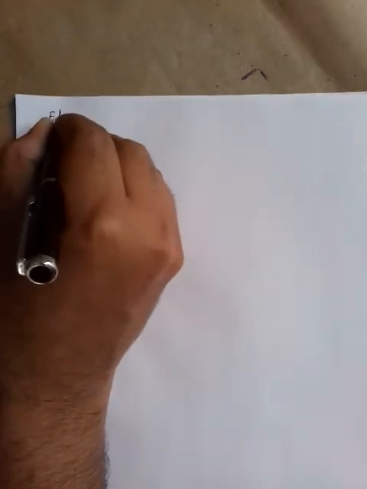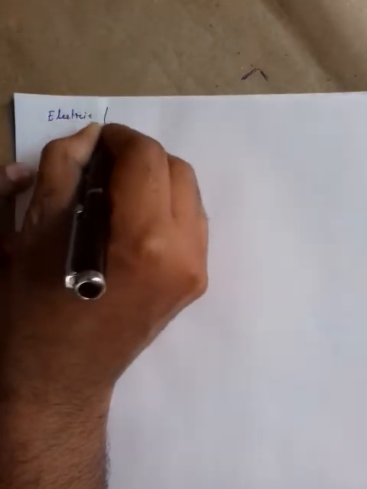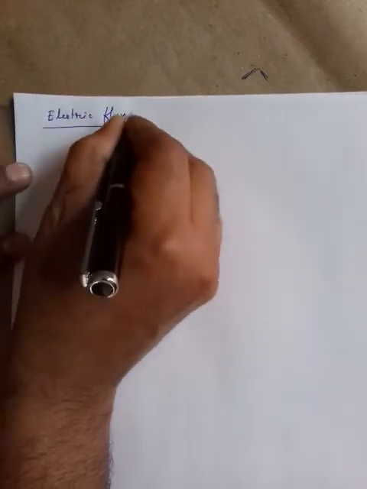Before that, one other definition we should discuss. Here we discussed one definition of the electric field, electric lines of force or electric field lines. The other definition is electric flux. You write the definition first, right? It is defined as the total number of electric lines of force passing normally through an area.